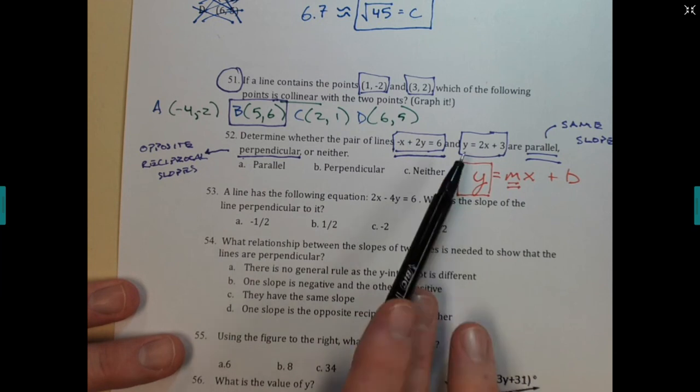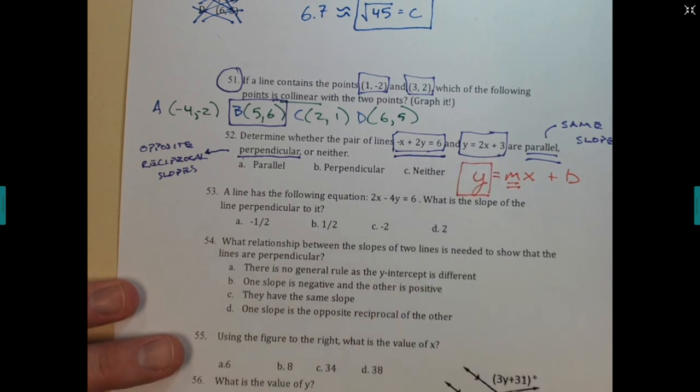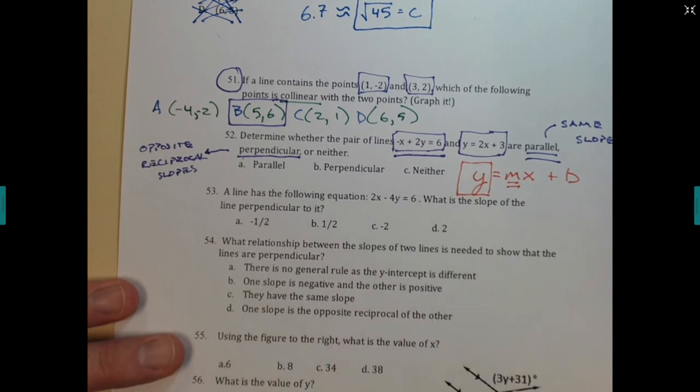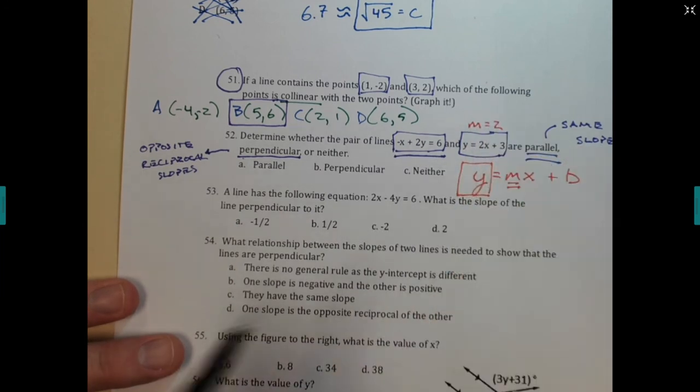So on this second line, what is the slope of this line? 2x. Well, it's not. So it's the number sitting next to x. 2. Yeah, the slope of this line is 2.